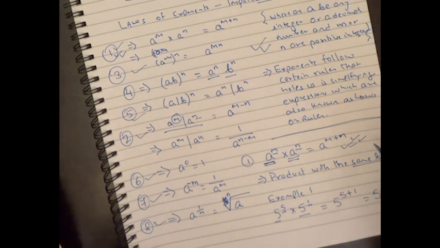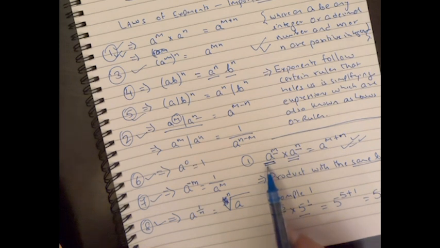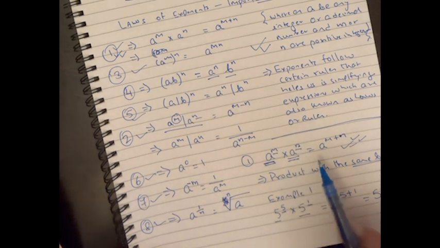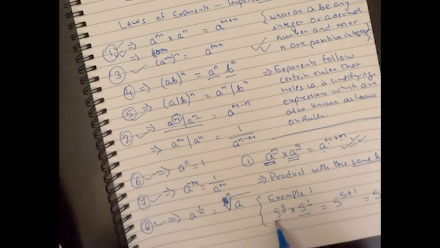We are looking at law number 1, which says product with the same base. The formula of product with the same base is a to the power m multiplied by a to the power n, and this is equal to a to the power m plus n. We have seen an example where we have the same base and 2 positive exponents, and when you apply the same law, you get an answer which is 5 raised to the power of 6.